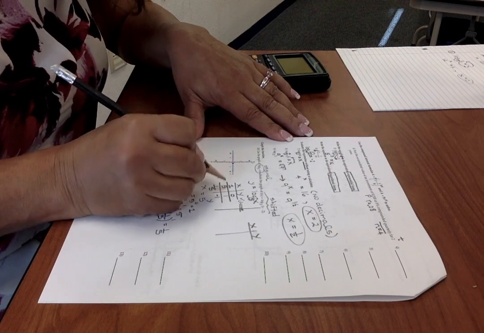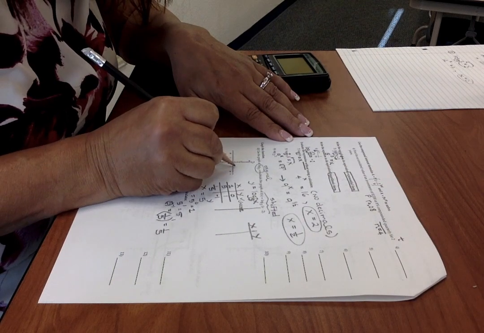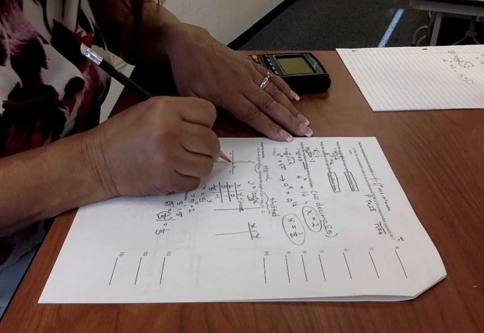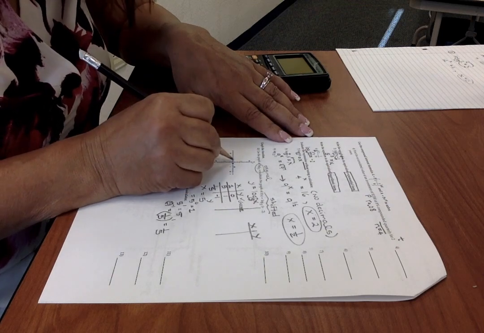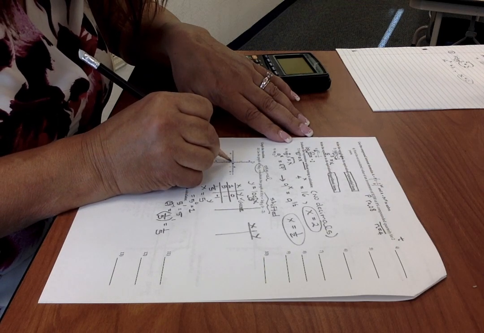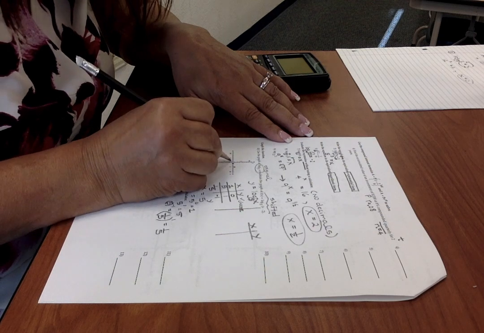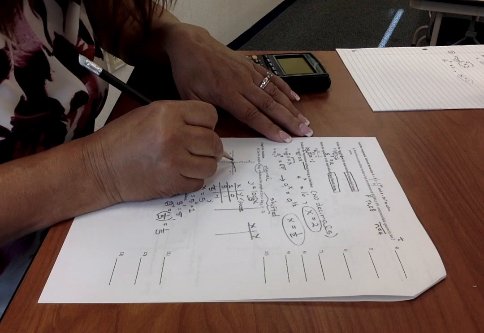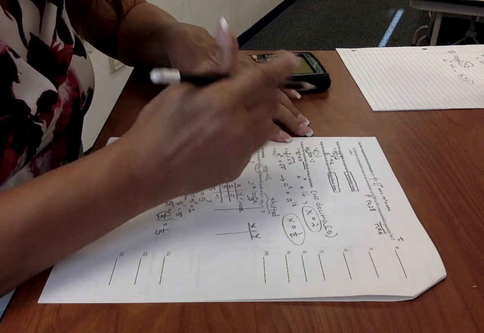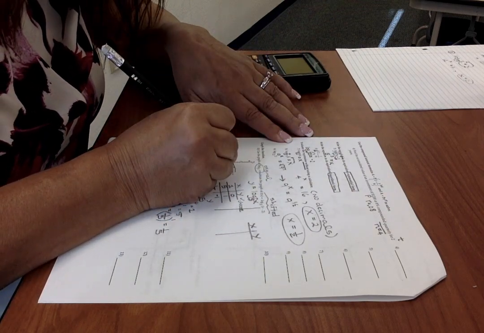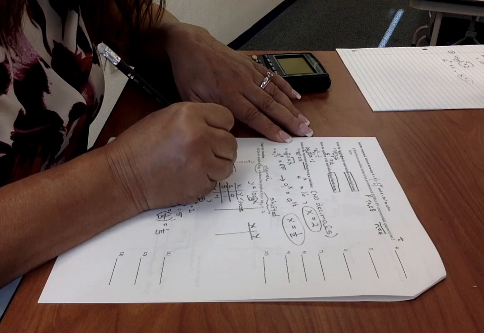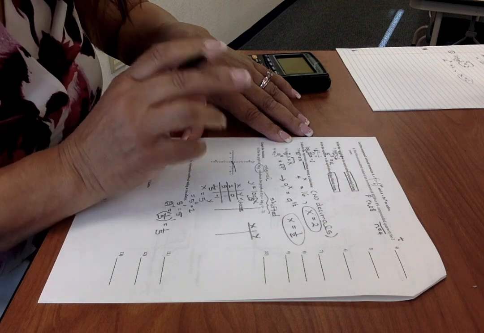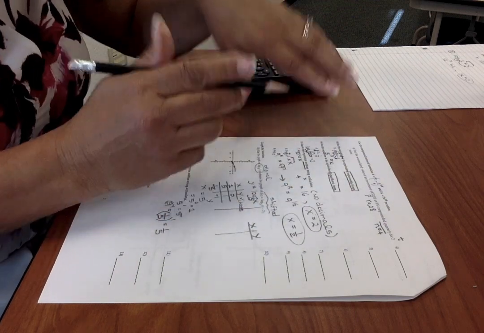That's right there. 5, 1 is right here, and then -1 and 1/5. Make this a little bit better.